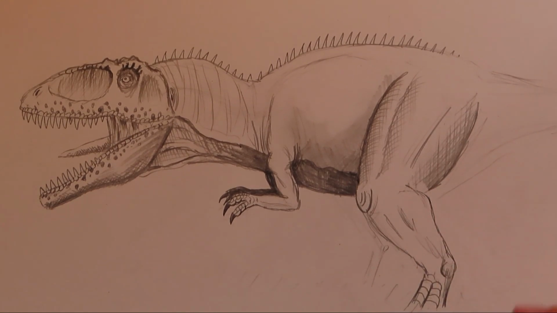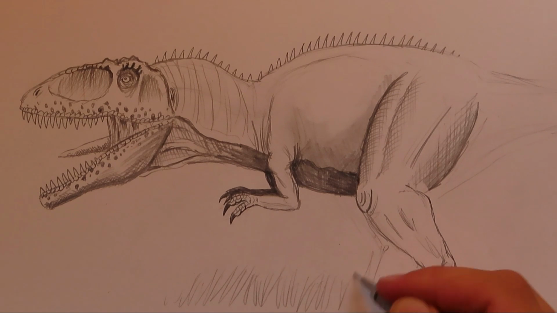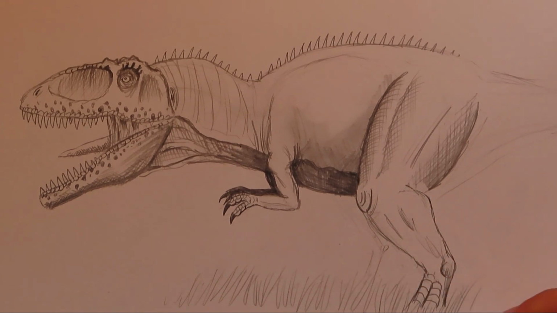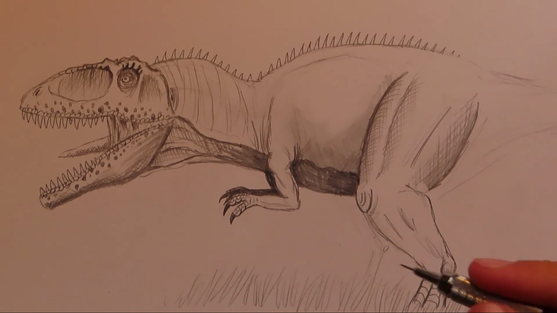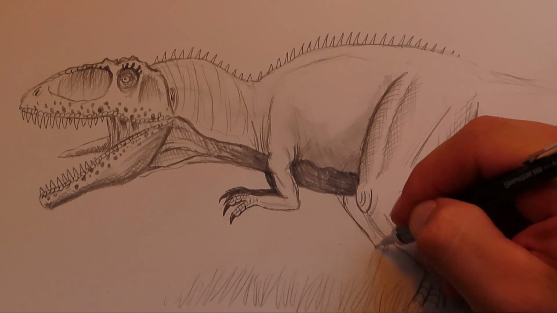I don't even know what that's called. The heel, I guess. And we'll add some grass. So I have some tall, spiky grass. We can start it up about here and just continue it underneath the Giganotosaurus. So I rarely do this, guys. Like, I almost never put grass down for a drawing, so this is a big deal.